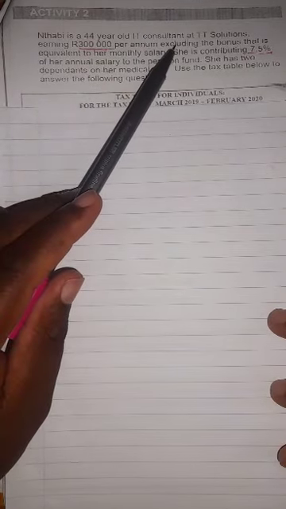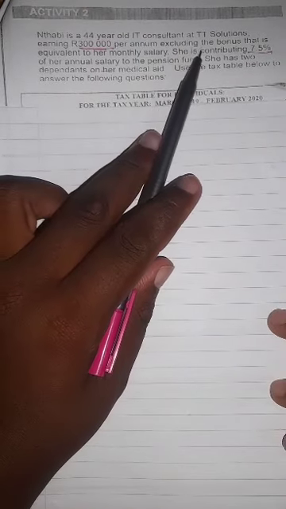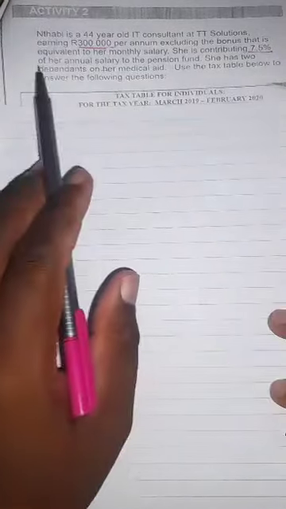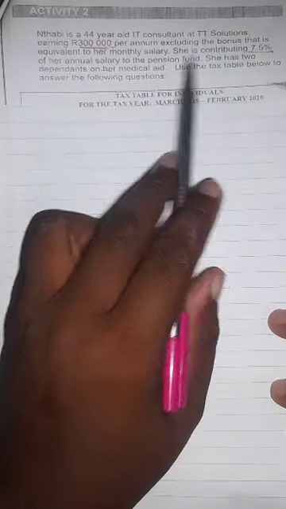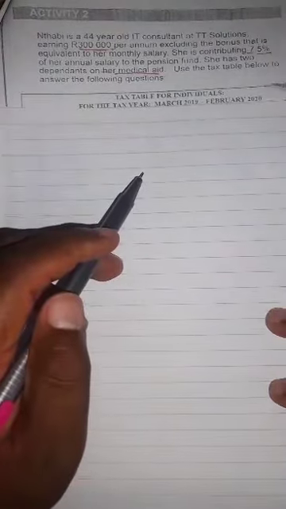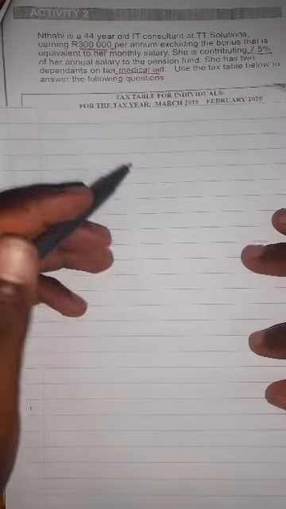It is saying Tabi is a 44-year-old IT consultant at TT Solutions, earning 300,000 Rand per annum, excluding the bonus that is equivalent to her monthly salary. She is contributing 7.5% of her annual salary to the pension fund. She has two dependents on her medical aid. Now use the text table below to answer the questions that follow. There are a number of things that we're told here.